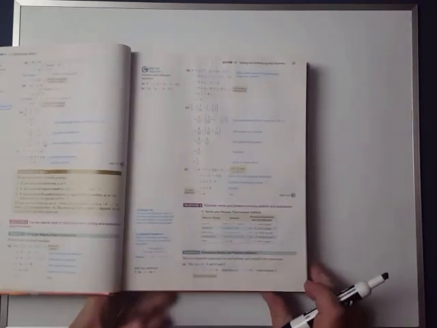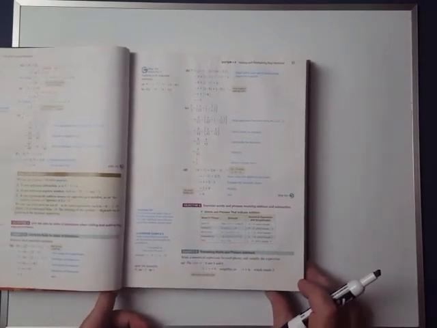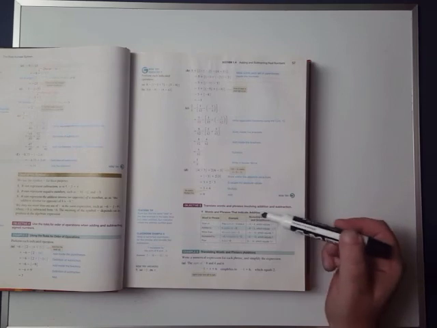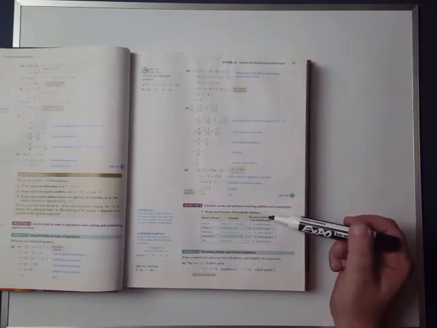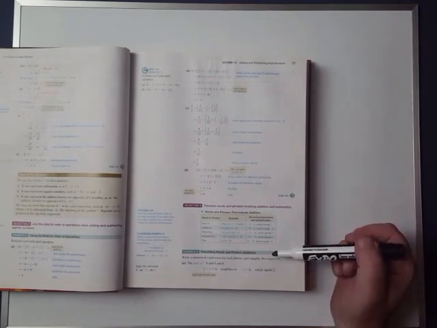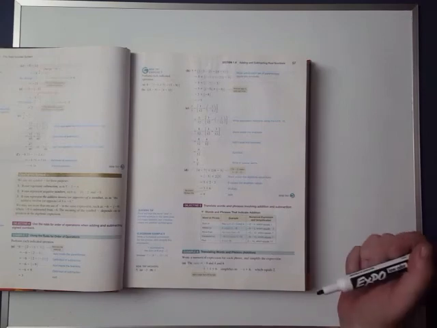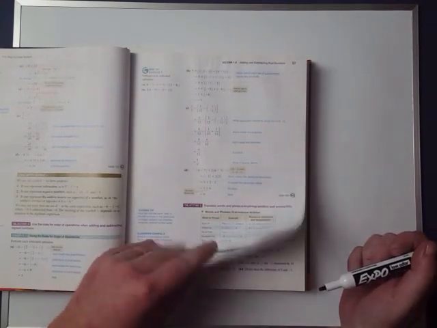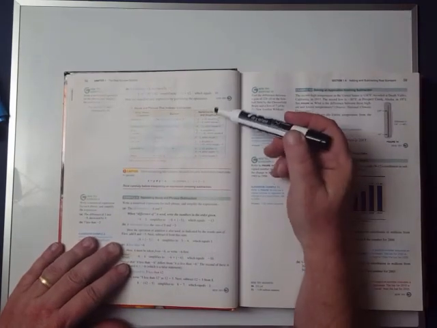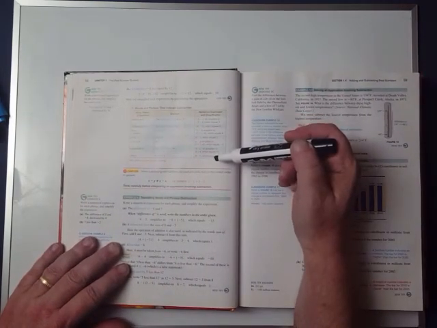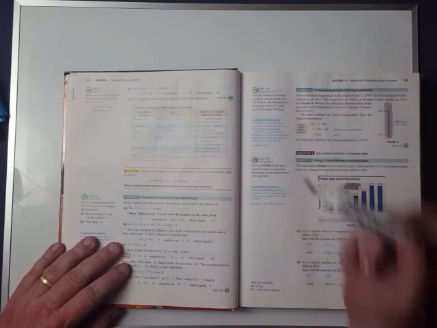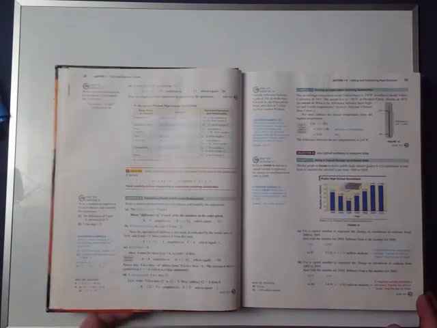I want you to notice in your textbook, you do have a couple of charts. Here on page 57, you have a table of words and phrases that indicate addition. They give you examples. On page 58, words and phrases that indicate subtraction. So be sure and look over those if you haven't already.